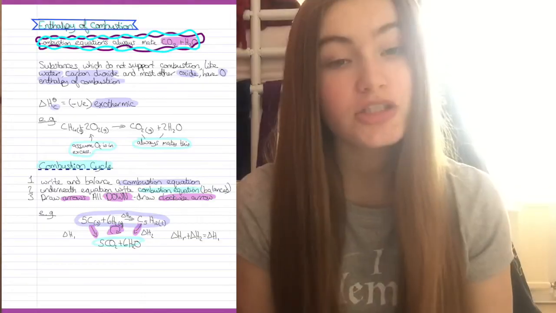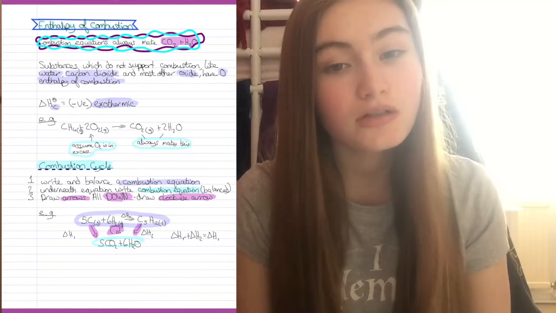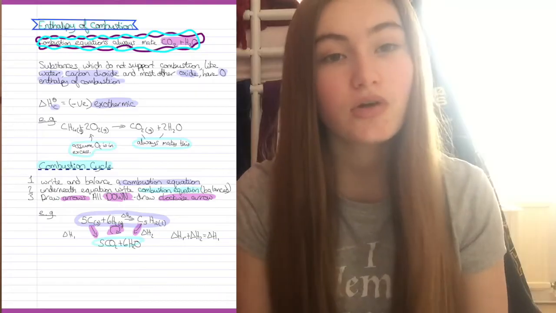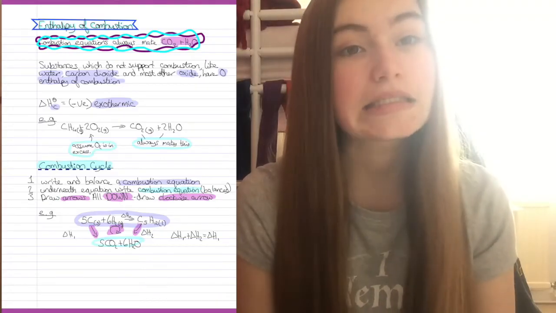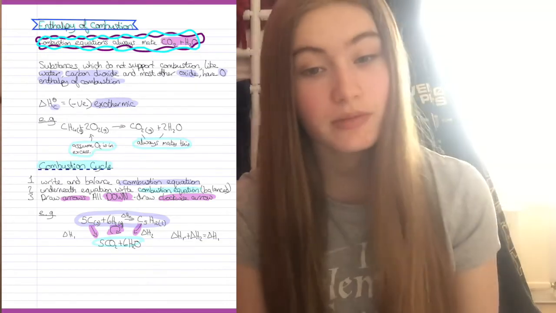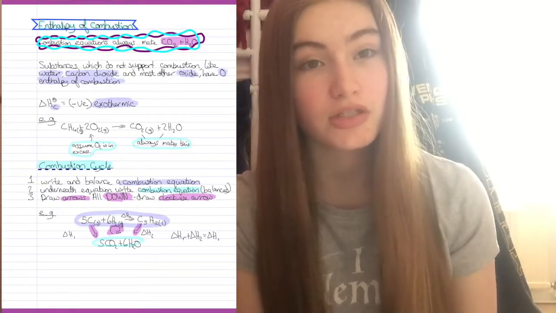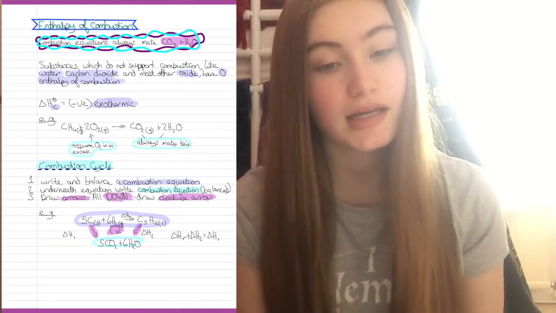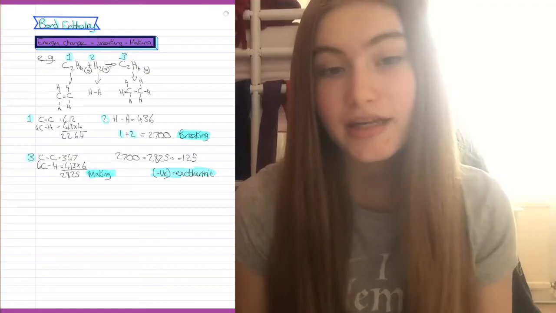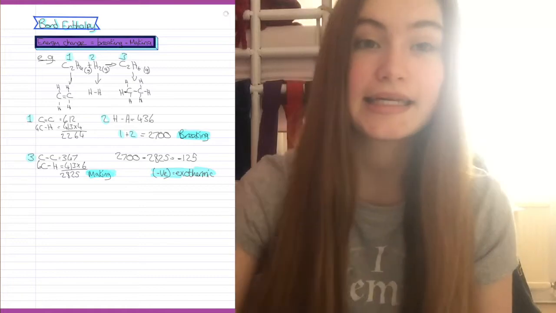Enthalpy of combustion. Combustion equations always make CO2 plus H2O. Substances which do not support combustion, like water, carbon dioxide, and most other oxides, have 0 enthalpy of combustion. It is always negative, which means it's exothermic, and to draw it, you must write and balance a combustion equation, then write underneath the equation the combustion equation and balance it, and then draw the arrows all facing down and draw a clockwise arrow again. Bond enthalpy: the energy change is equal to breaking take away making. B comes before M in the alphabet.